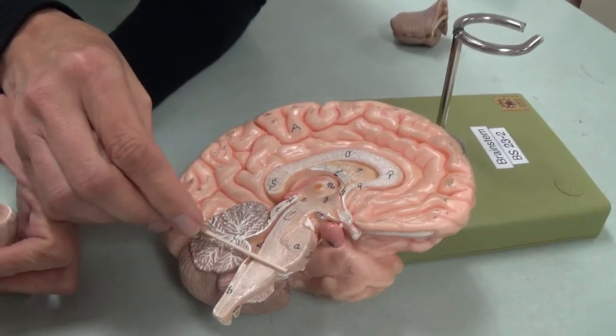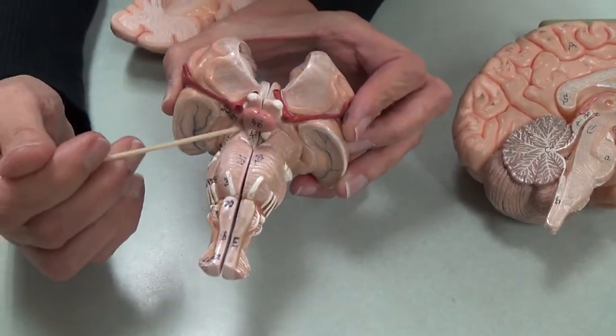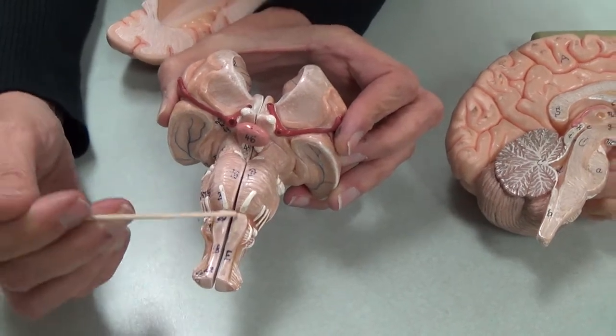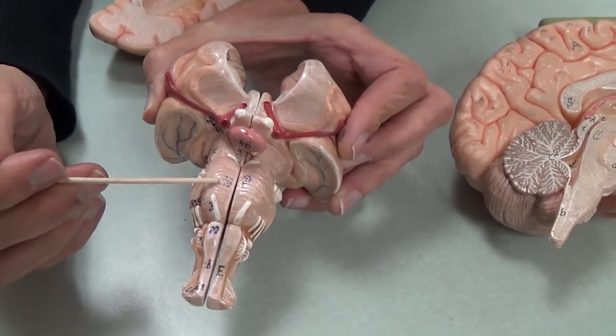Right? Then we move to the medulla oblongata. The medulla oblongata ventrally has the continuation of these upper motor neurons. So that's what forms the medullary pyramid, all the ones that did not stop and synapse with the pontine nuclei.